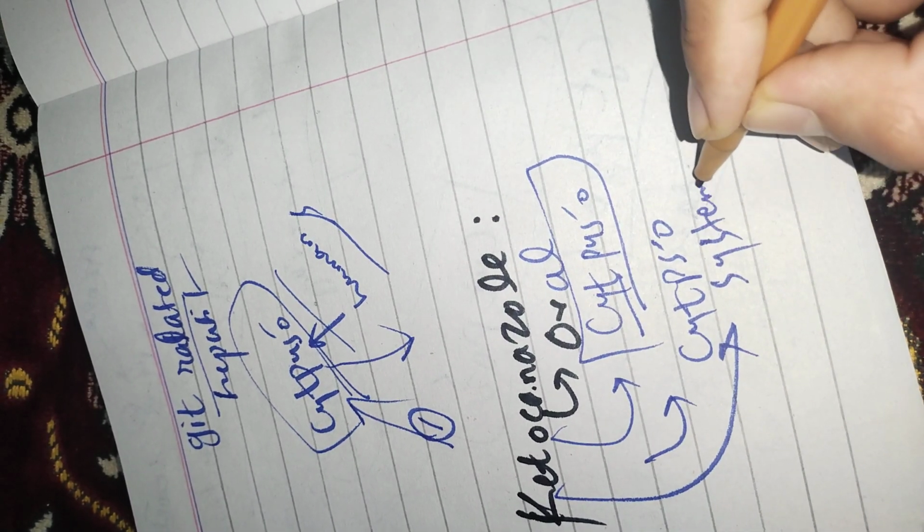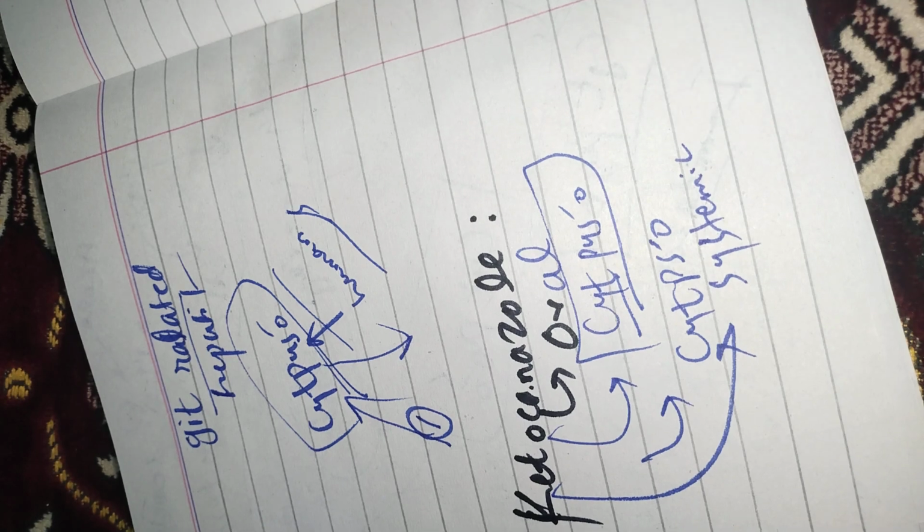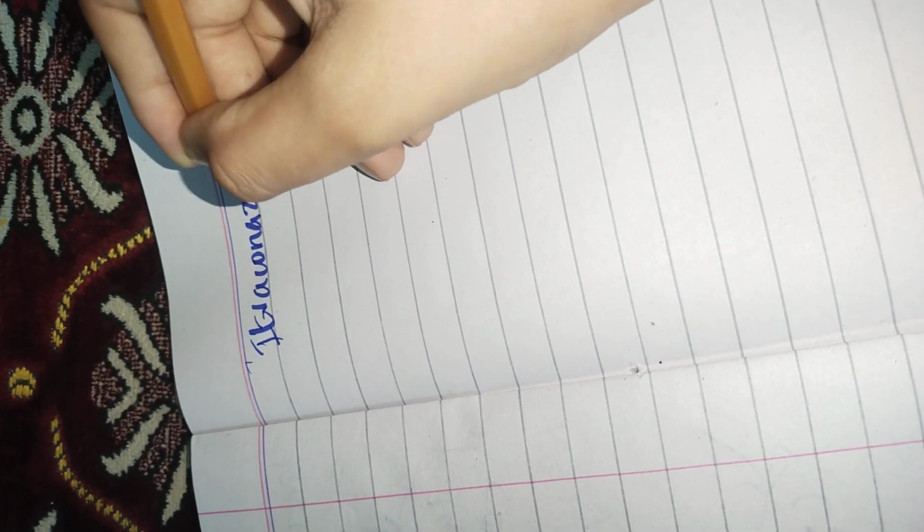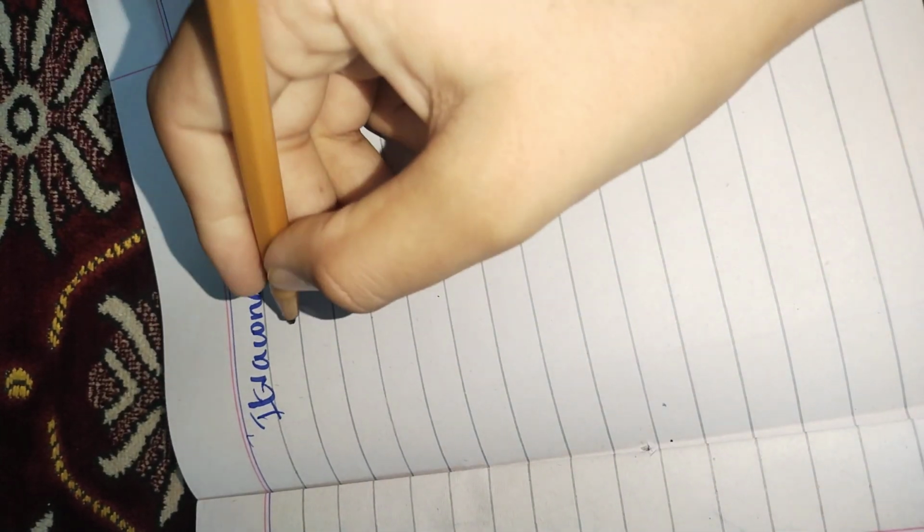We use it topically. Next is itraconazole. It is also a member of the azole drugs. It is used orally and intravenously, that is, orally and parenterally. The dose of itraconazole is 100 to 400 milligrams per day.